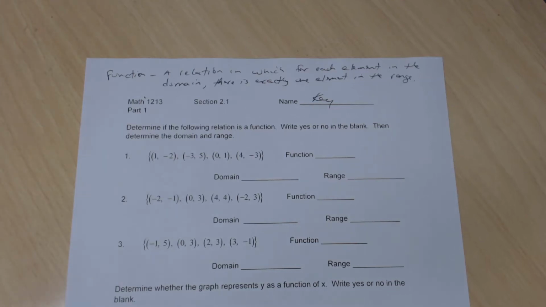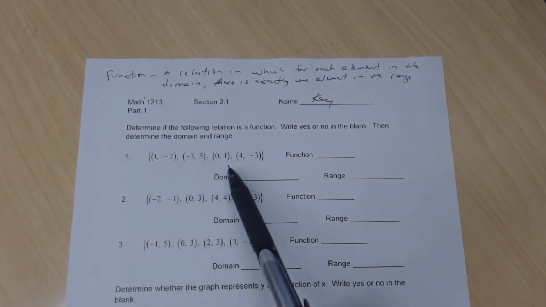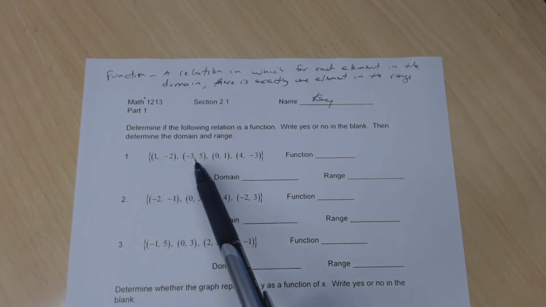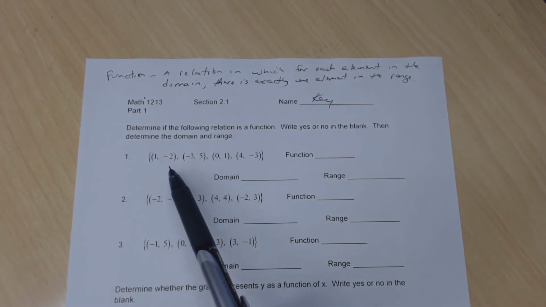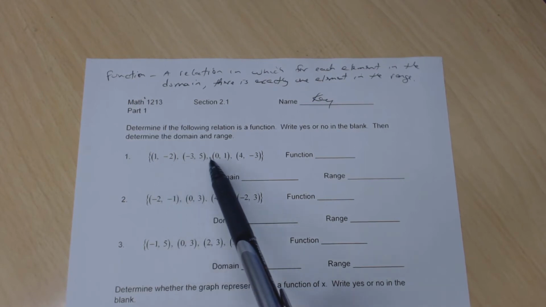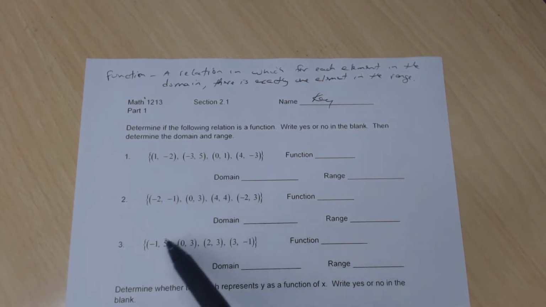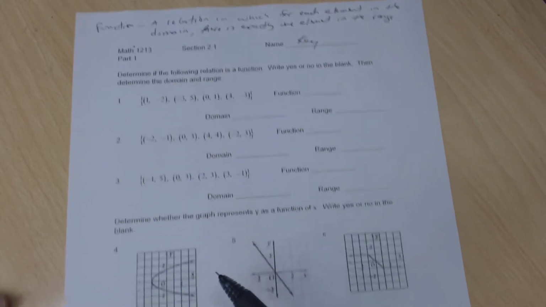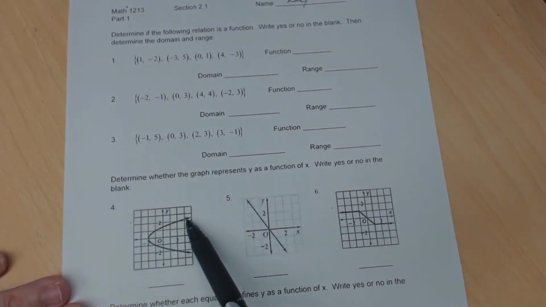Okay, so this is a key to section 2.1, part 1, and the numbers 1, 2, and 3, and those three relations. Now remember, in these cases, in 1, 2, and 3, each relation is a set of ordered pairs, and you can actually count the number of ordered pairs, so this is a finite set versus infinite. See how over here you have an infinite number of ordered pairs on the graph?